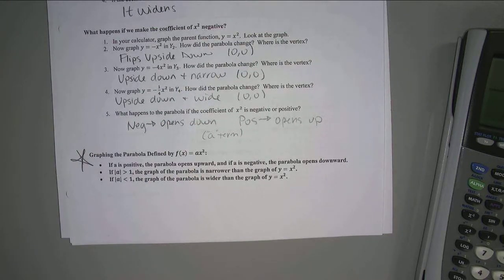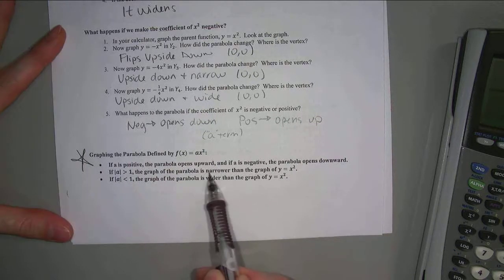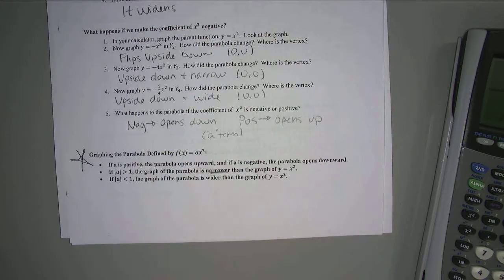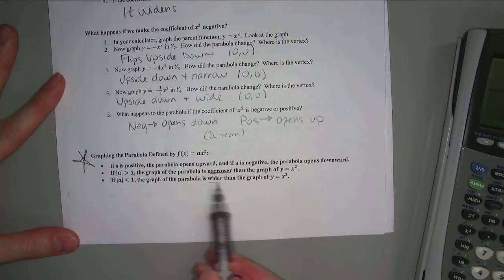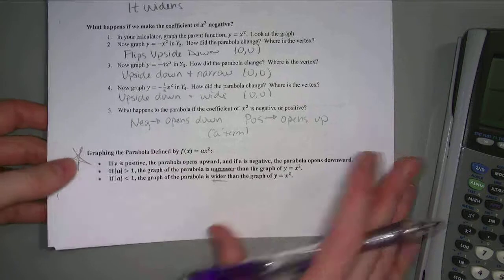So this is kind of like a rule. Rule number 1 that we just discovered. If A is positive, the parabola is going to open up. If it's negative, it's going to open down. If your A absolute value, whether it's negative 4 or positive 4, is greater than 1, we're going to have a narrow graph, or skinny graph like I've been using. If A is some kind of fraction between 0 and 1, we're going to have a wider graph. So you guys just discovered the first rule, that A affects the shape and whether it opens up or down. All right? So now we're going to start graphing by hand real quick and show you how we can do this without using our calculator. Okay?